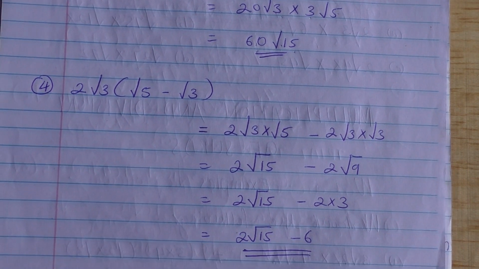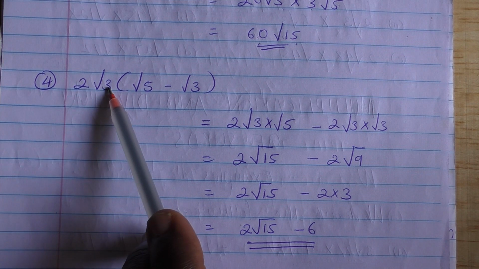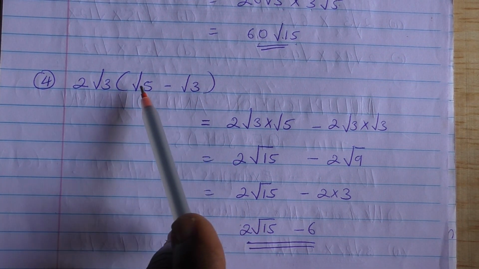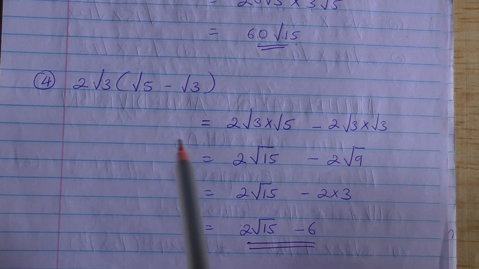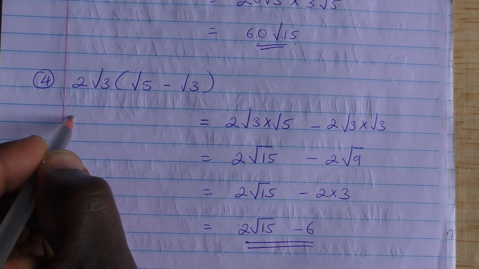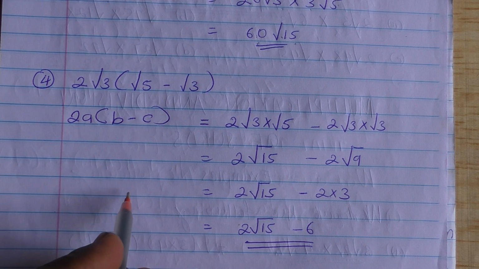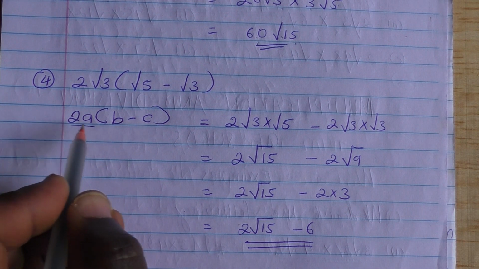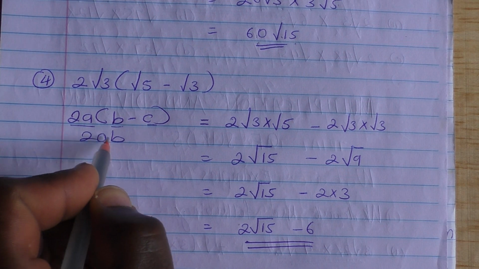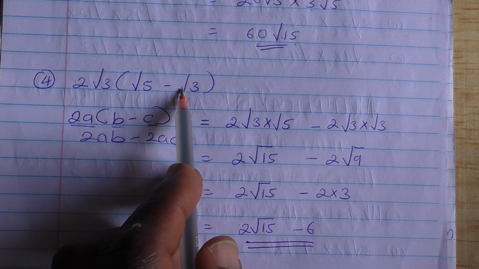Then we have example 4, which is 2 root 3 into bracket root 5 minus root 3. So here we shall open brackets. The same way we open brackets, for instance, when we are multiplying 2a into b minus c. This multiplies with every term inside to give us 2ab minus 2ac. So the same applies here.